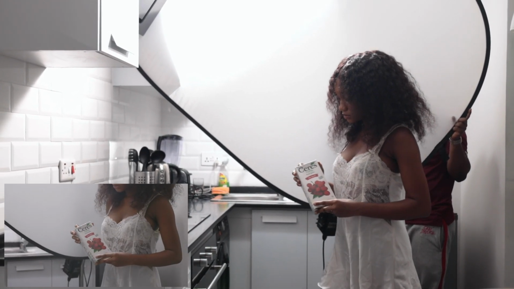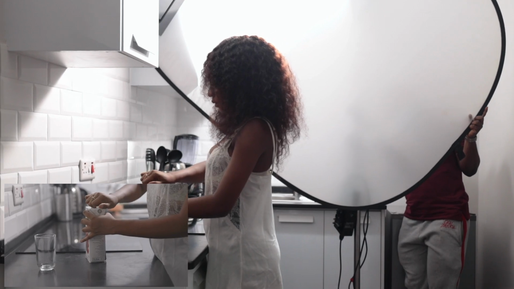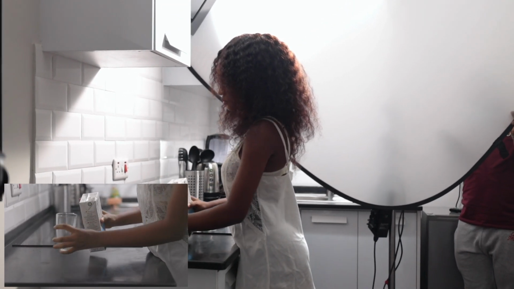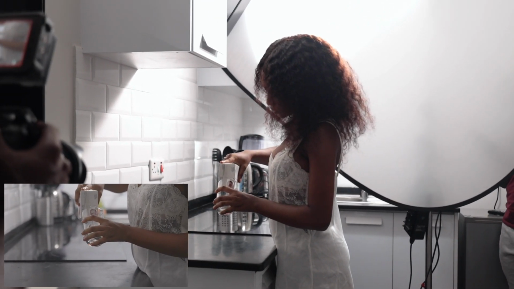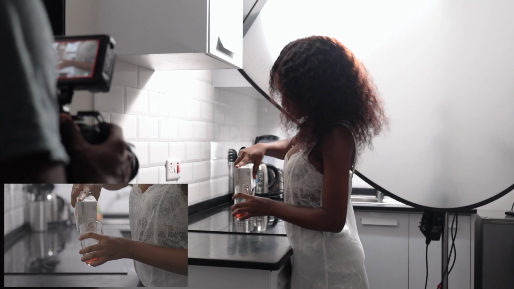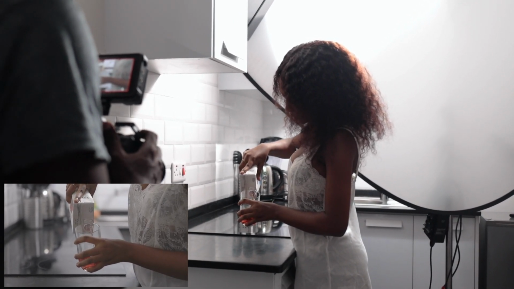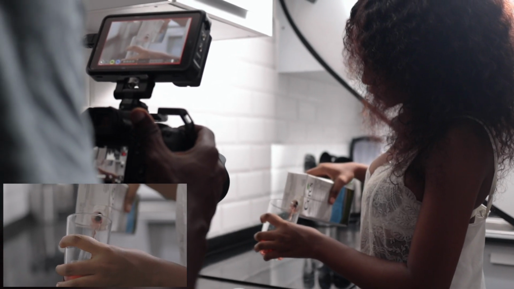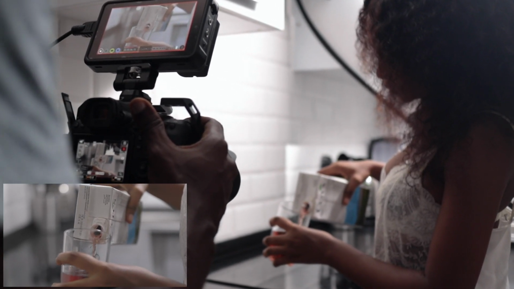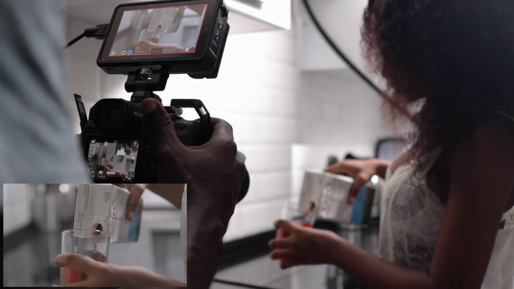She's just going to walk into the frame. Yes, perfect. Awesome. Okay, pause, action. You can see all I did was just come a little closer to get like a closer shot of the pouring. That's fine.